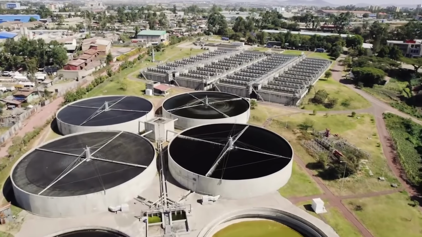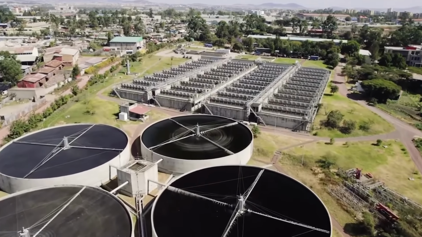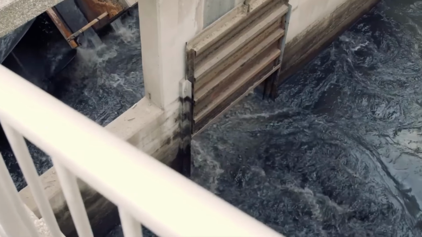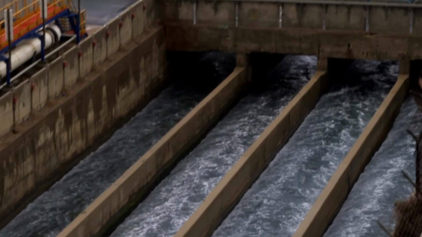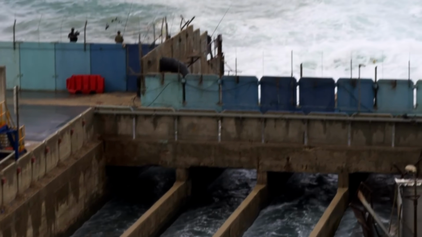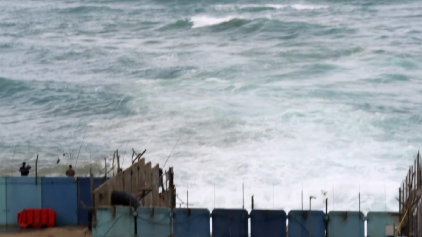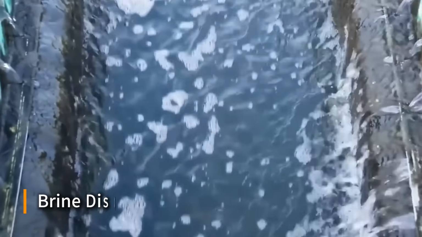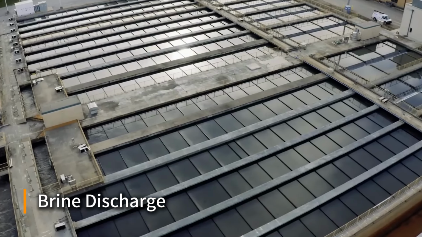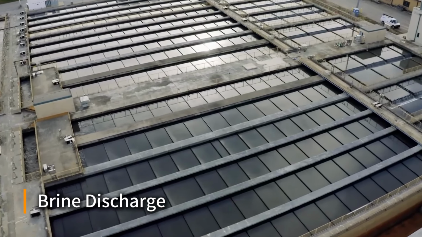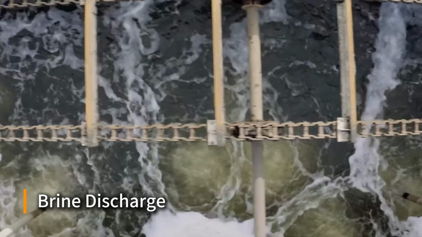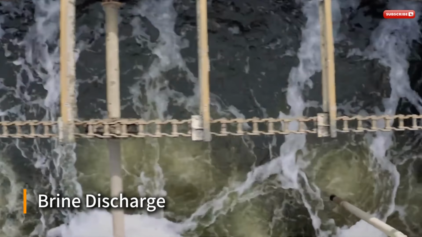For the freshwater stream, the process is now complete, but a second stream has been moving through the plant at the same time. It contains almost everything the membranes removed. If a seawater RO plant operates at around 50% recovery, approximately half of the incoming water becomes freshwater, and the other half leaves the membrane system as brine.